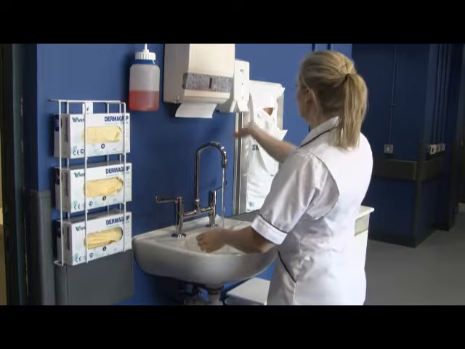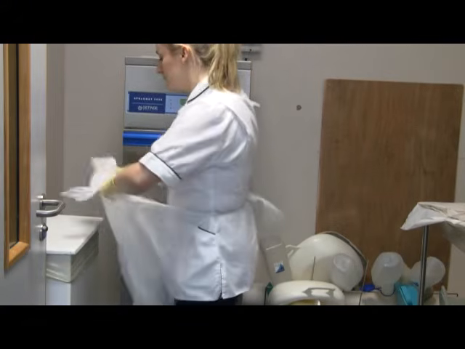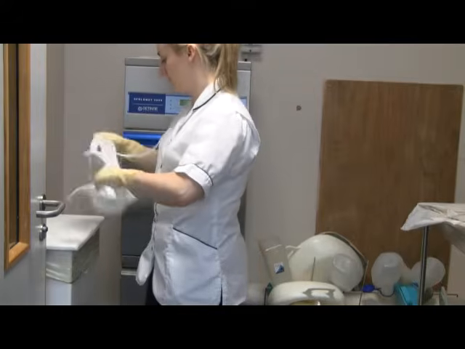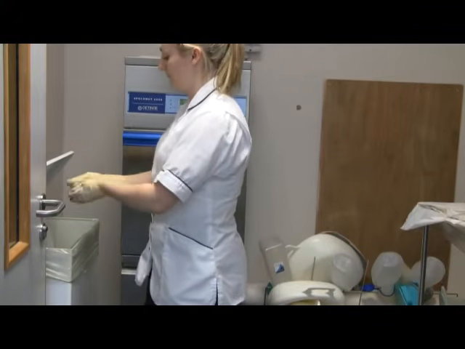Gloves must be removed along with other personal protective equipment immediately after a procedure or task where there is a risk of body fluids.